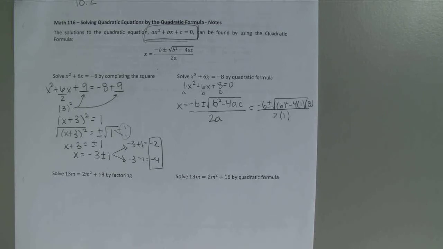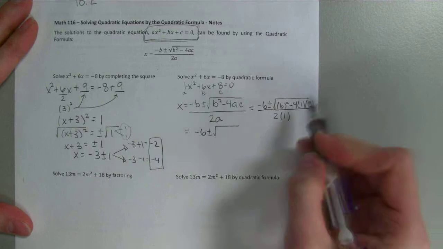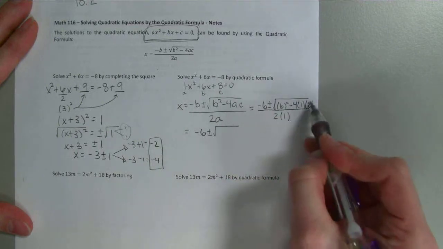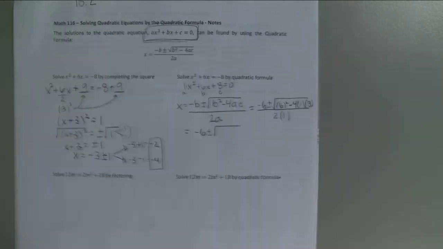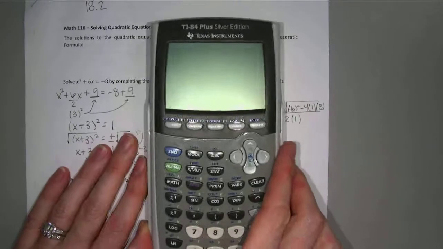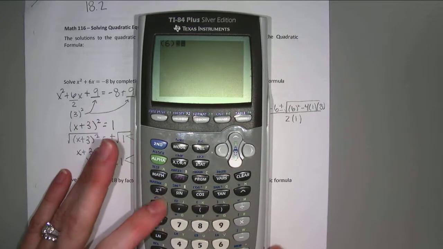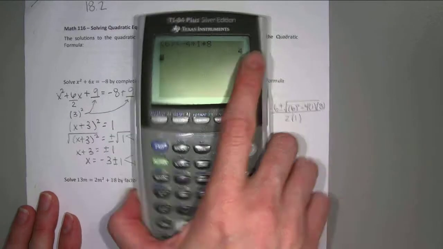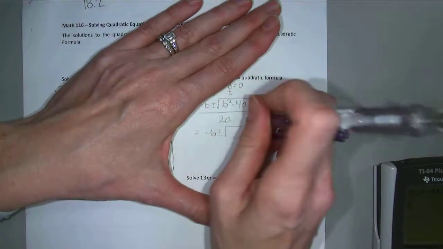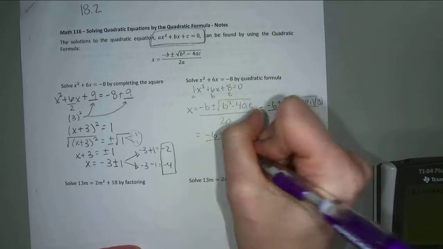At this point, guys, I try to do as much a little bit at a time. So negative 6 will hang out. And then in my calculator, I don't do the square root yet, but I type that exactly as you see it. So I am typing 6 in parentheses squared minus 4 times 1 times 8. And you guys get 4 there? Okay? So that's under the square root. All over 2 times 1, but that's just 2.